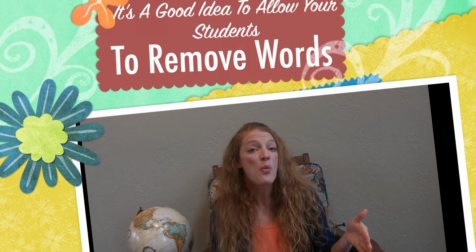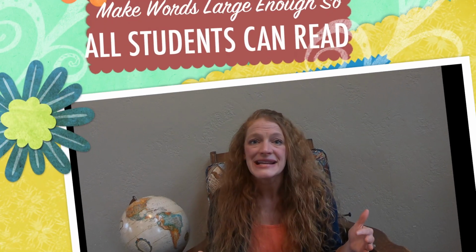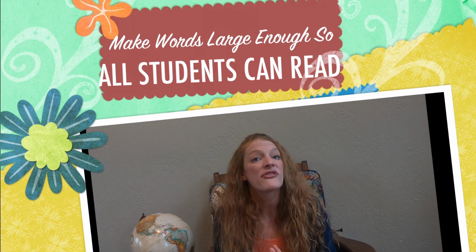It is a good idea to let the children remove the words from the wall and bring those words to their seats when they are spelling the word in their own writing, and then immediately return the word to the word wall. Perhaps these are fastened with Velcro or even sticky tack. Now, if you would rather not allow the children to remove the words from the word wall, it is very important to create the words large enough so that each student can see the words from the farthest point in the classroom. So in this video, I'm going to give you 6 tips for creating your word wall.